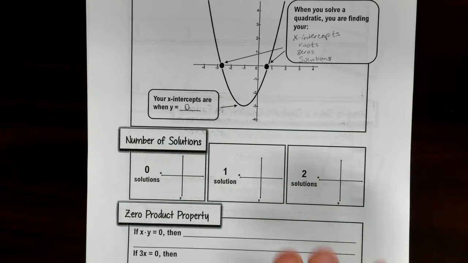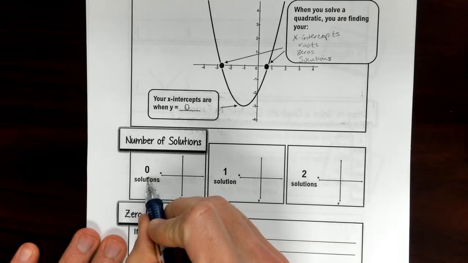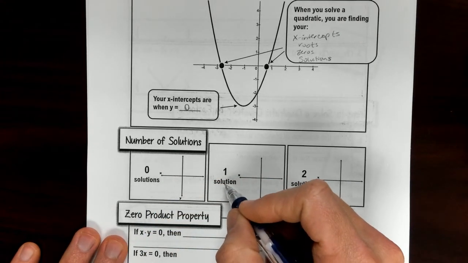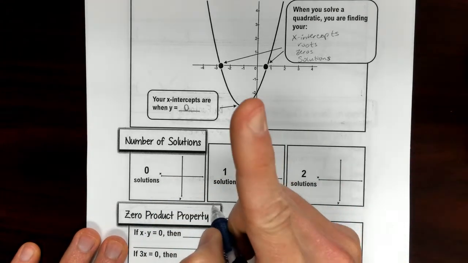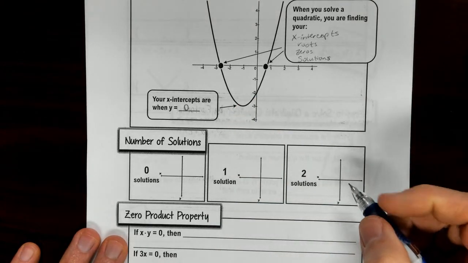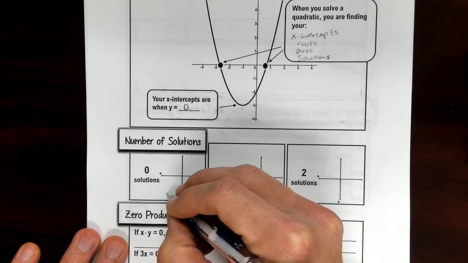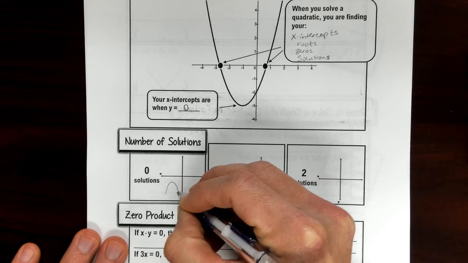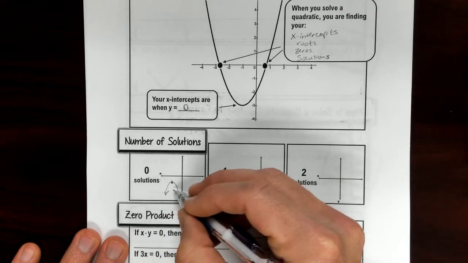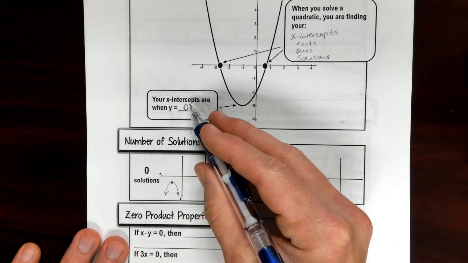So looking at my number of solutions, we have three possible cases. We have no solutions, one solution where the graph touches the x-axis one time, and two solutions where the graph touches the x-axis two times. Right? So if I'm looking at a graph that has no solutions, it would look something like this. Because that parabola does not touch the x-axis, therefore, there are no x-intercepts.